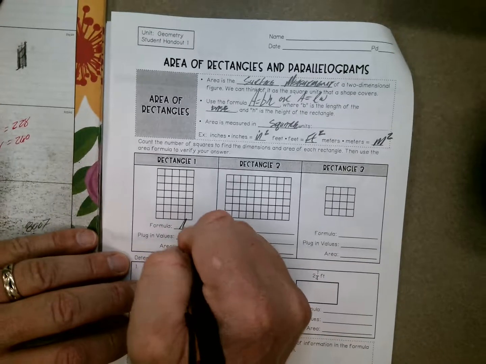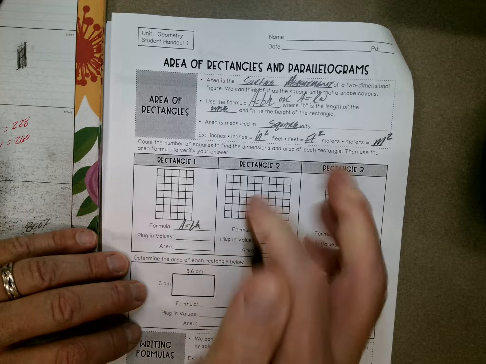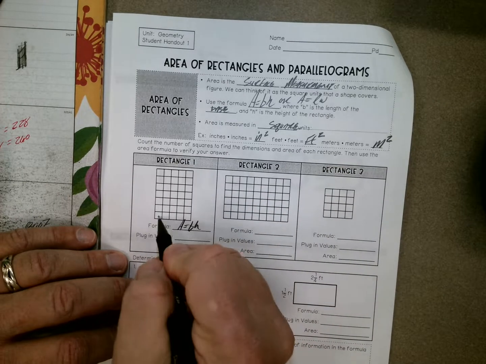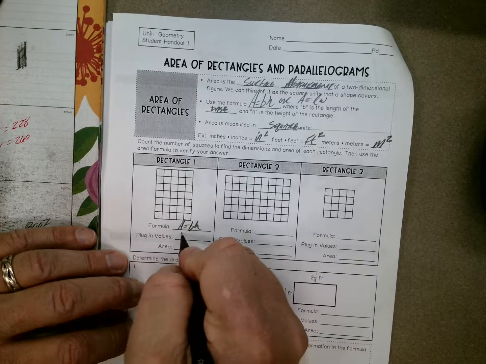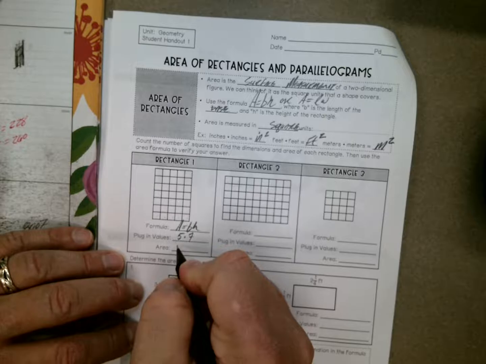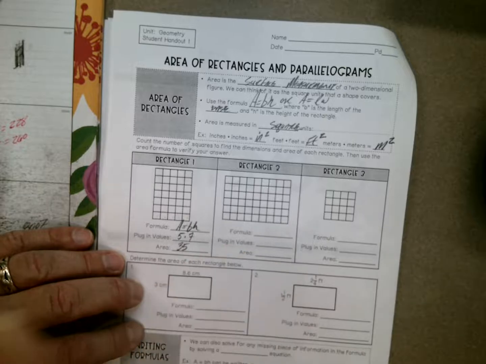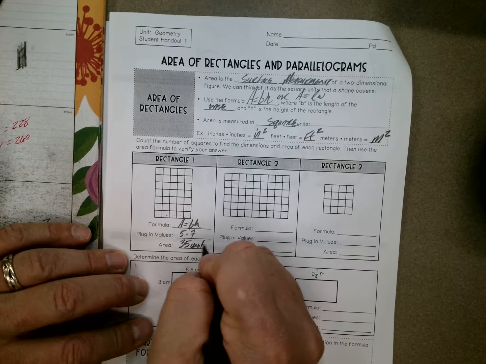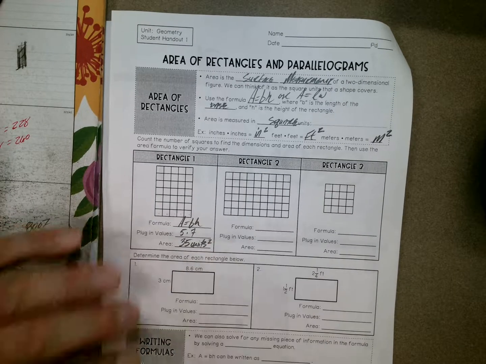All right, we've got our formula: area equals base times height. To figure out how many blocks, we take the base, which is 5, times the height, which is 7, and we get 35. But how do we label that? We label it as units squared.